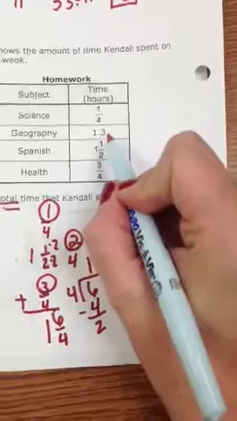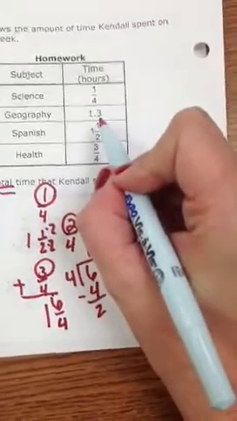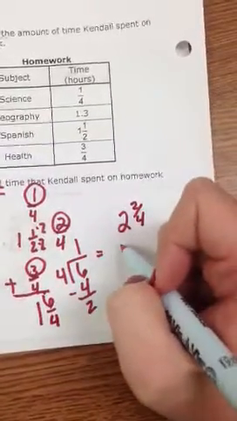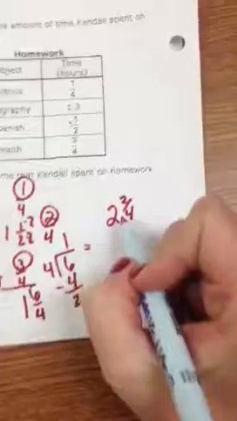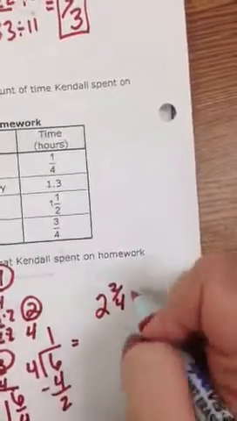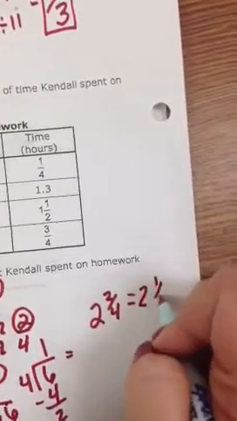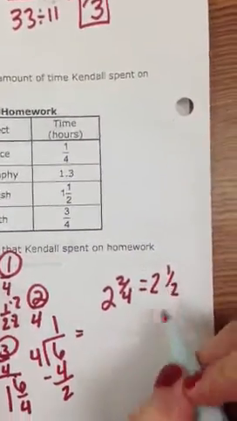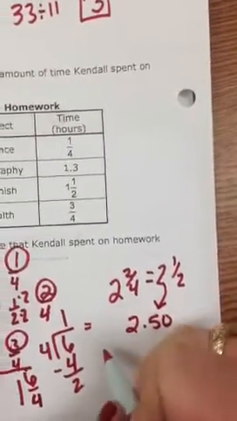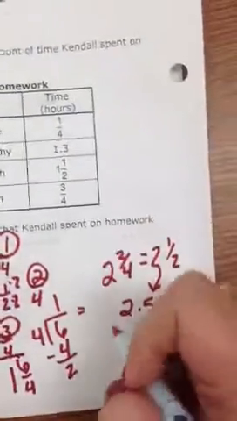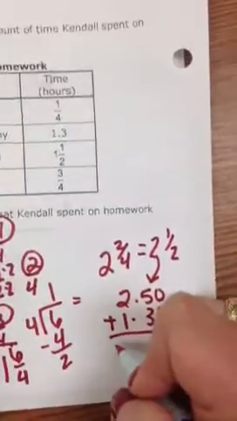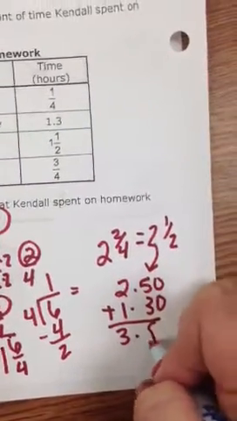Then you're going to have to add this. Since this is in the tens place, okay, I can add this to 1 and 3/10, or I could just change this one to a decimal. So since this is 2 and 2/4 or 2 and 1/2, I know that half is 0.50, so I'm going to take 2.5 and I'm going to add it to 1.3. Put your zero filler. 3.80.